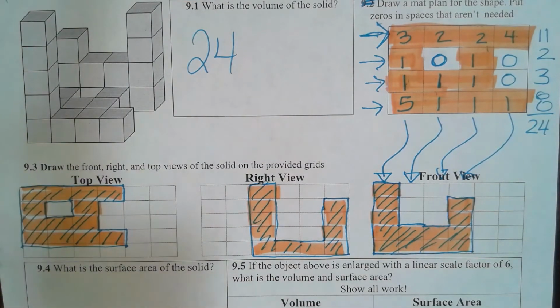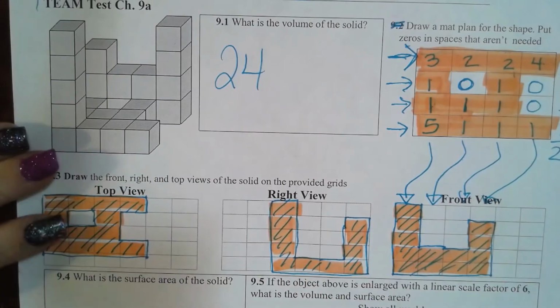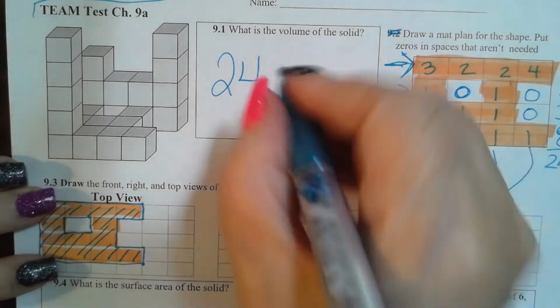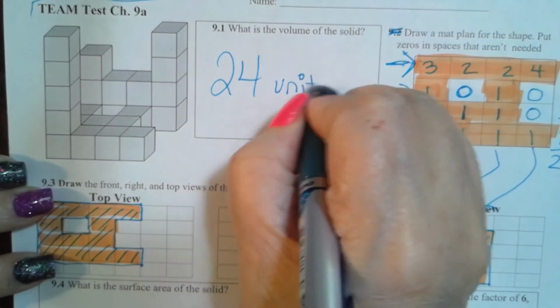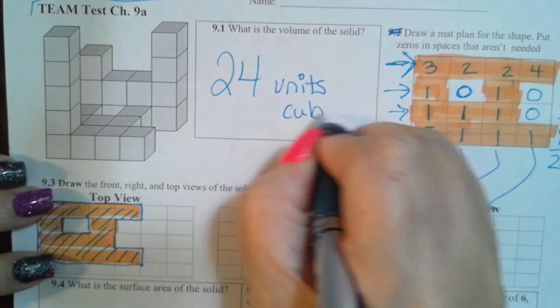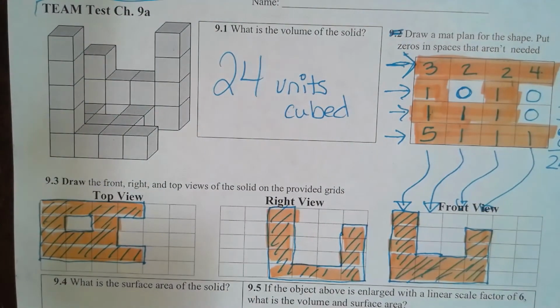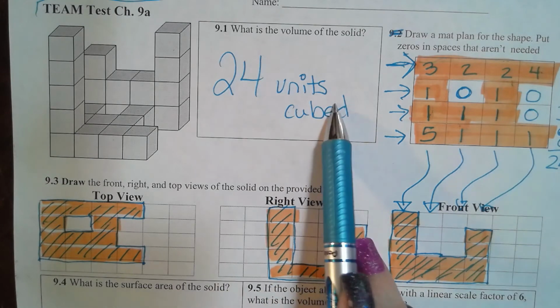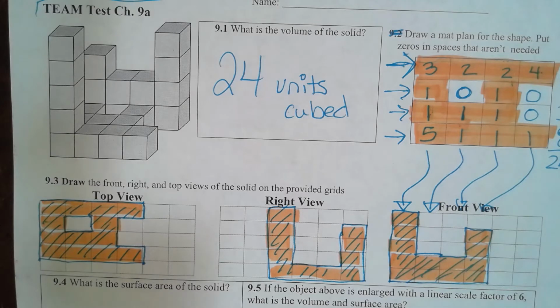But we have to include the units. The simplest way to include the units, particularly if you're taking the test online, is to write units cubed. You don't want to say squares cubed, because squaring is what we do to units. You can use the weird unit of blocks if you want, because I called that a unit. But I think this is the simplest one, and it helps you the most.